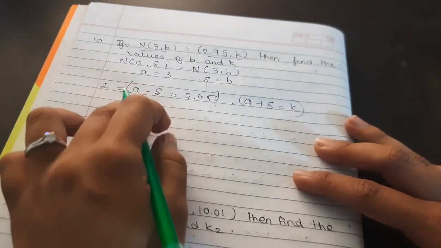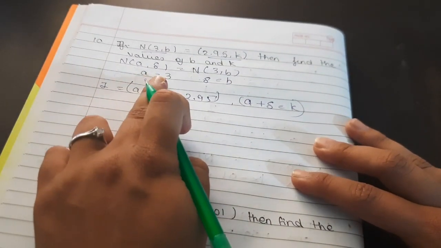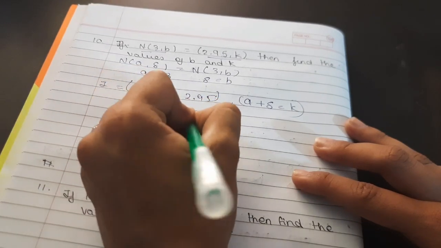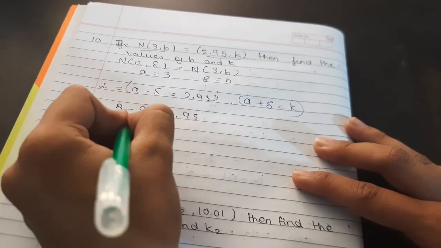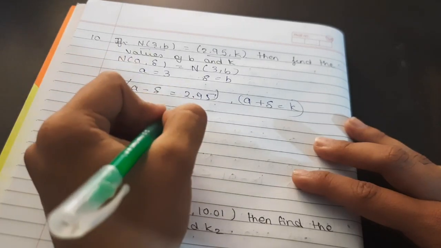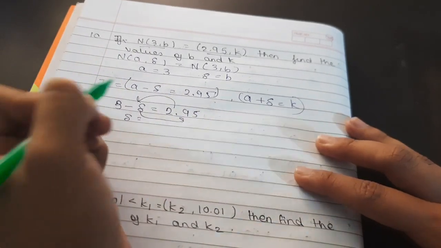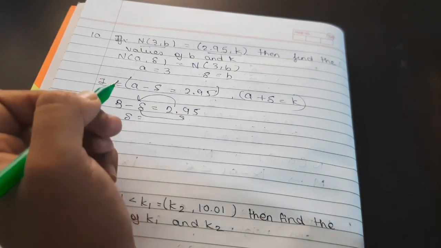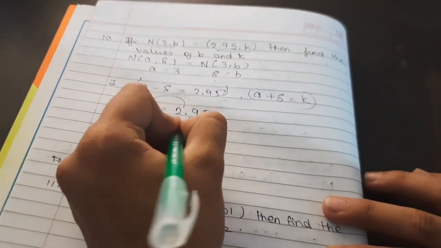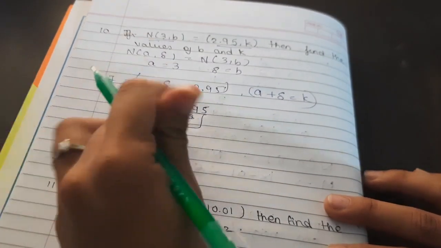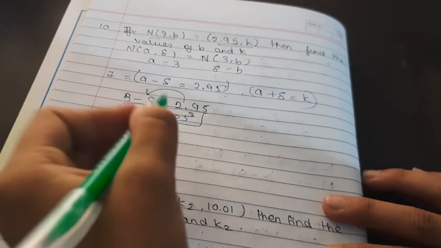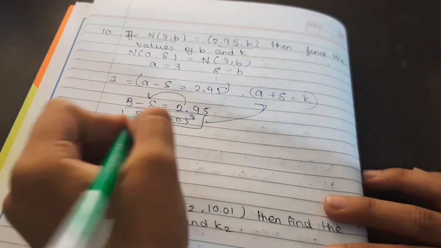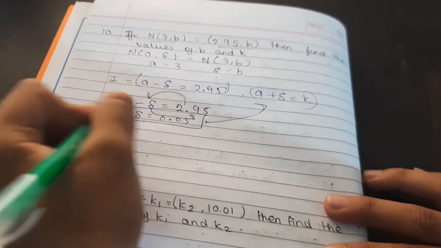I'm given with this. So instead of a, can I put the value of a as 3, right? So 3 minus delta is equal to 2.95. So delta is equal to how much? This will come this way and minus delta will go this way. So I will get 3 minus 2.95. That is, my value of delta is 0.05. I got the value of delta. So can I put the value of delta here? So I will get the value of k. My delta was my b, so I got the value of b.